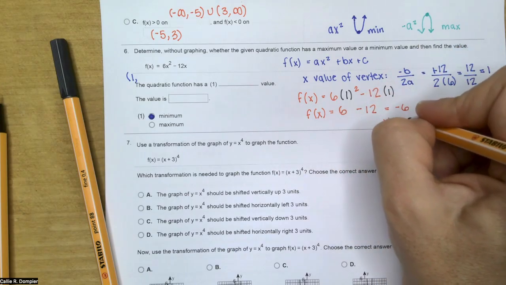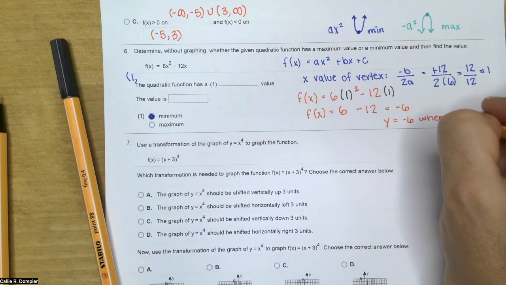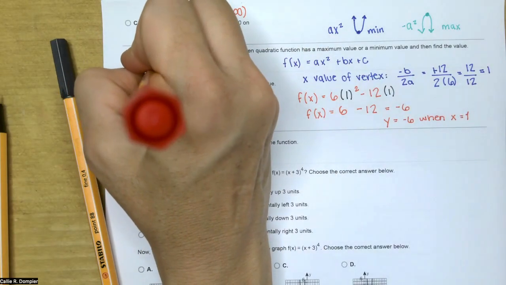So our y is equal to negative 6 when x is equal to 1. So our point is 1, negative 6.